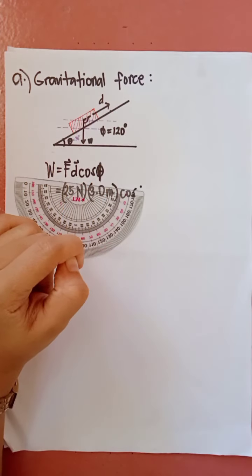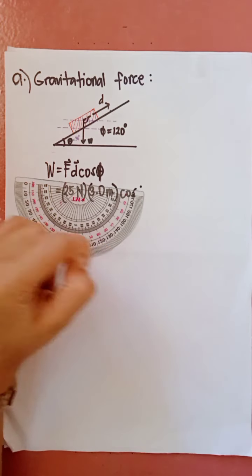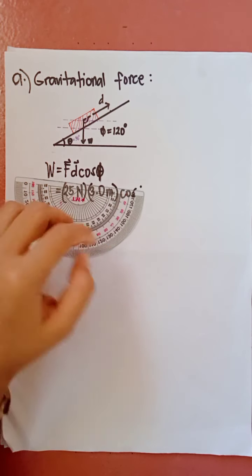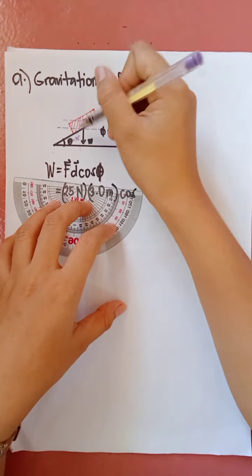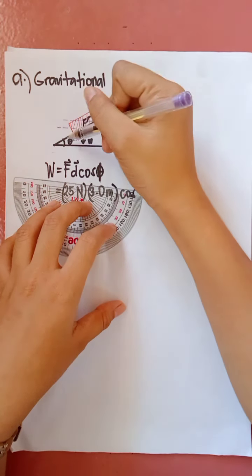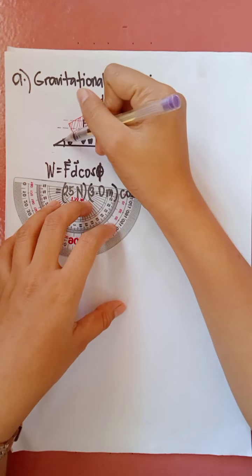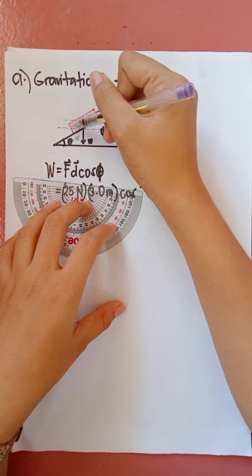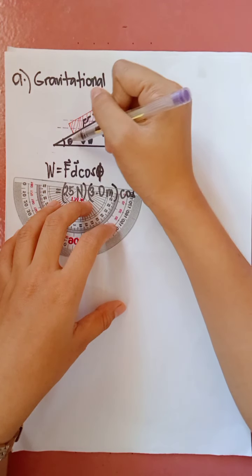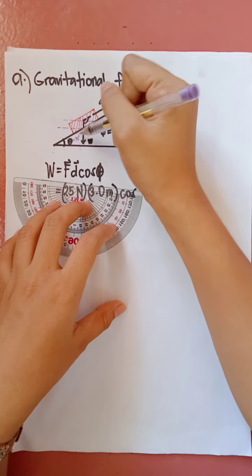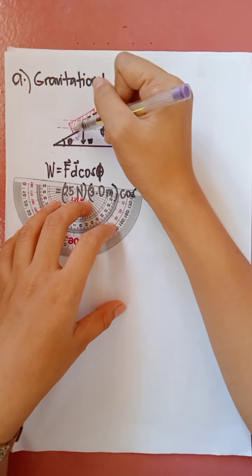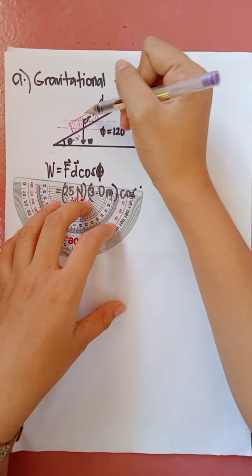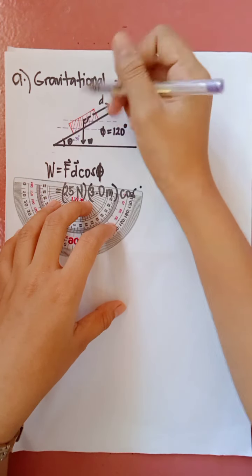So in geometry, alternate or opposite angles are equal. So we are going to deal with those angles right now. So this angle right here is theta. And this one right here is its opposite angle. Since opposite angles are equal, theta is equal to 30, right? That means this angle right here is also 30, which has the same value as this.